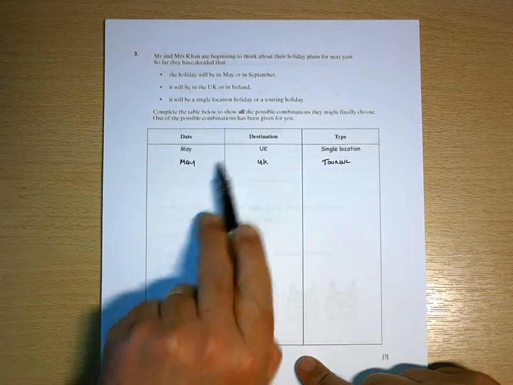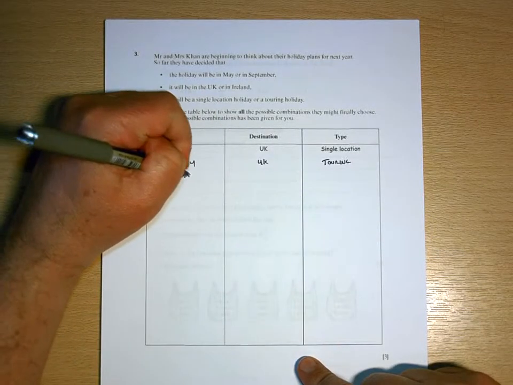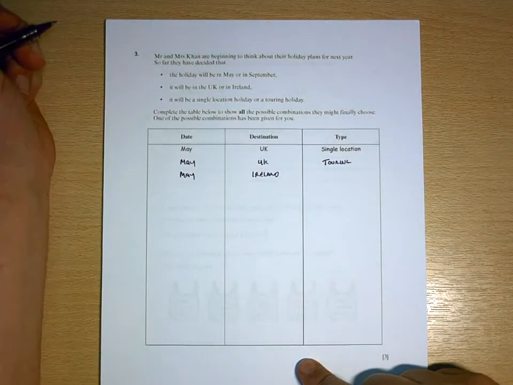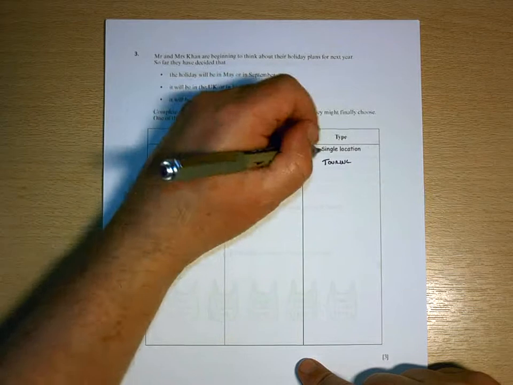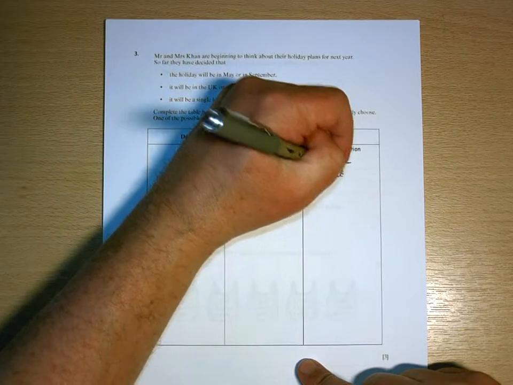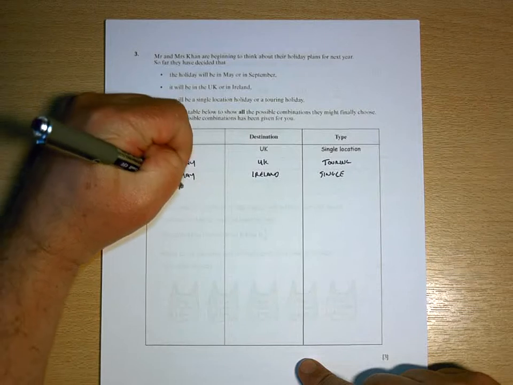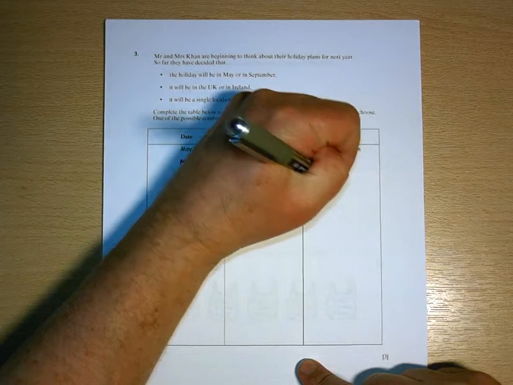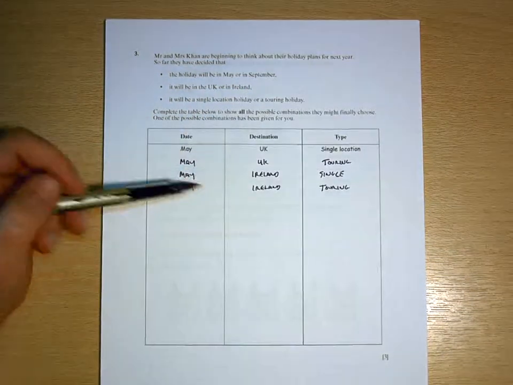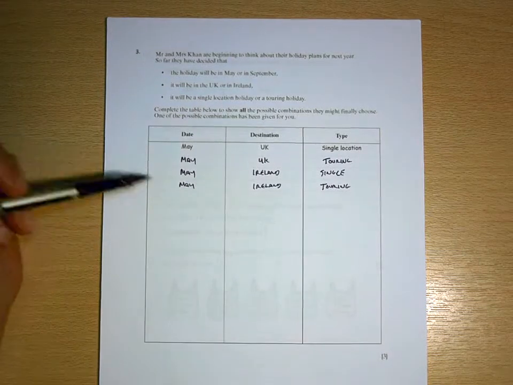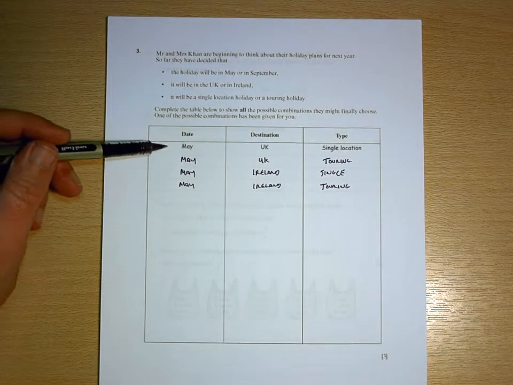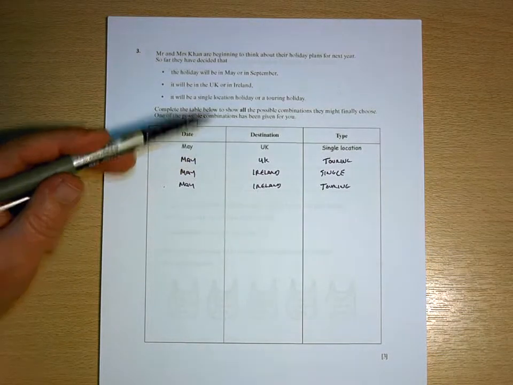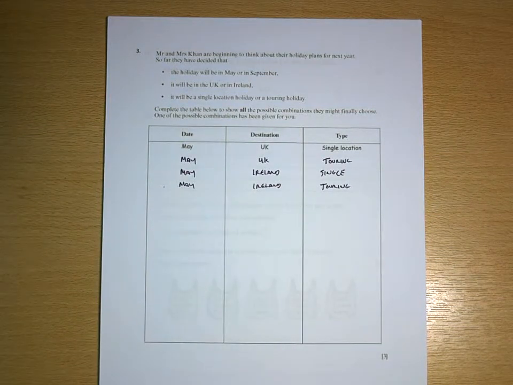But they could be going to Ireland in May. So we keep the month of May until we exhaust it. And they could be going to Ireland. And in Ireland, they could be staying in a single location, or they could be touring. So that's exhausted Ireland in May. And we've now exhausted all the May possibilities, because in May you're either going to go to the UK or Ireland, either single or touring.